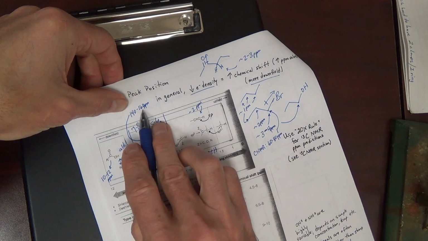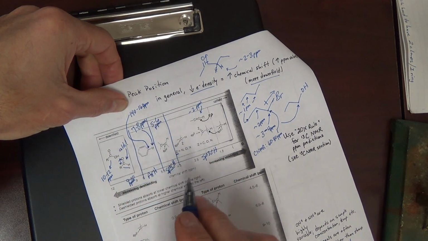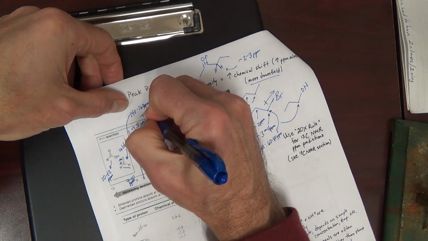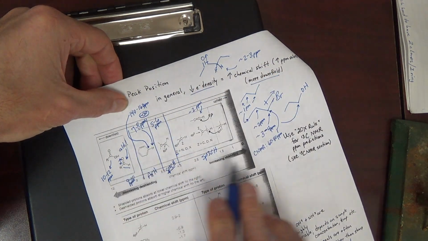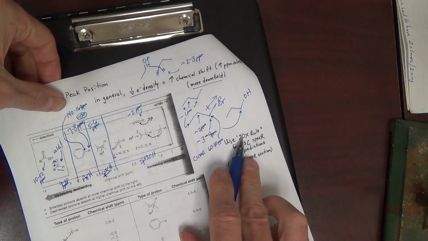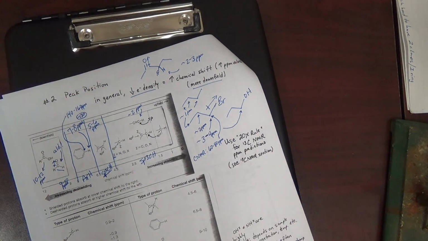Again, it gets you in the ballpark. Actually, for benzene, it's about 130. So it's not quite 20, it's more like 18 or 19, but 20 is a little bit easier to remember.